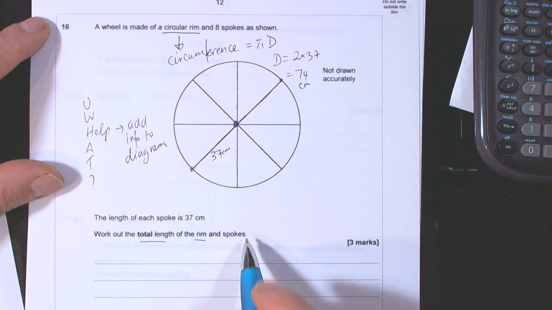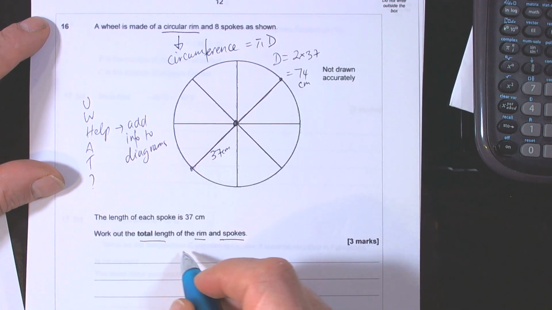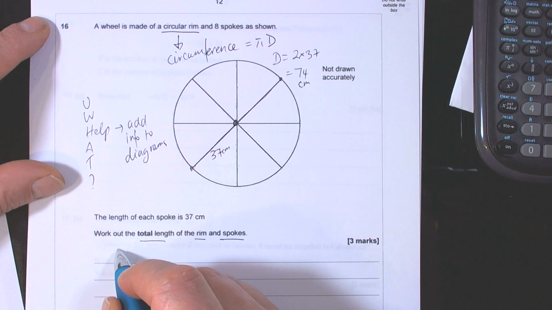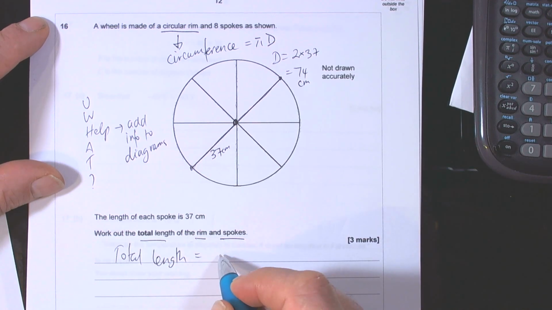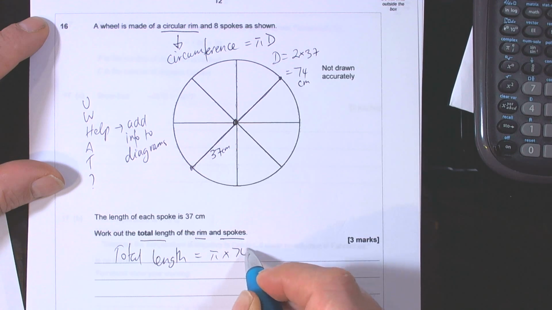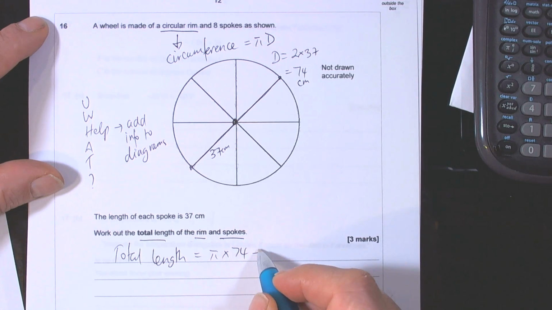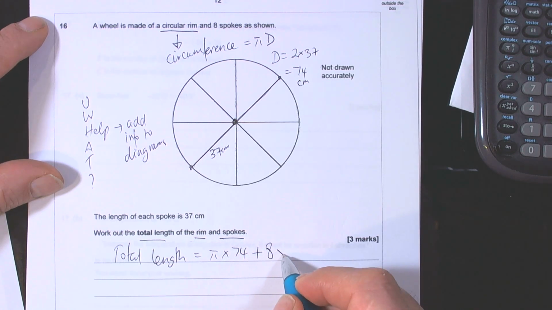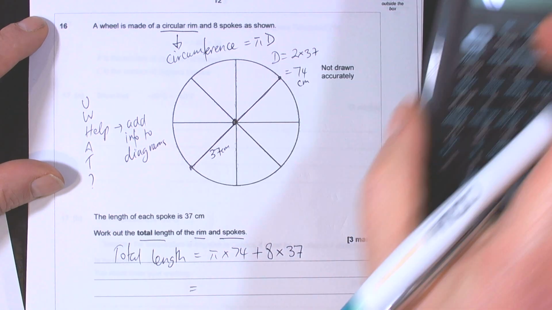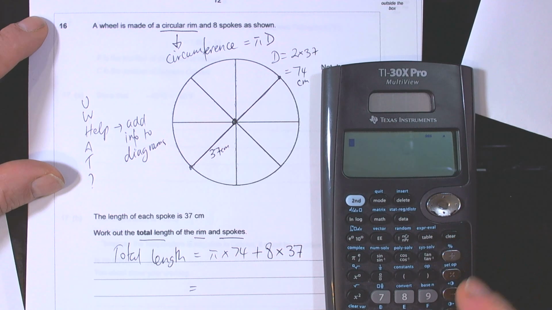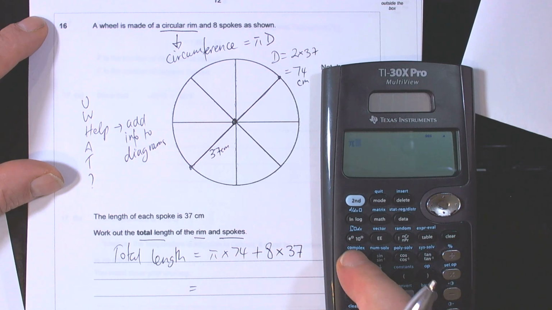We've got the total length of the rim and the spokes. So we've got 8 spokes, so total length is equal to pi times the 74 for the diameter plus 8 lots of 37 because there's 8 spokes. Okay, so we've got pi times 74.